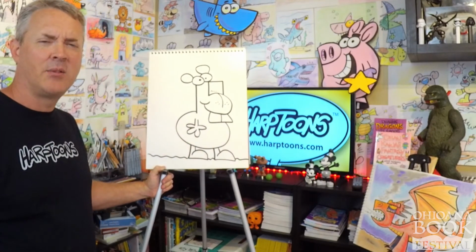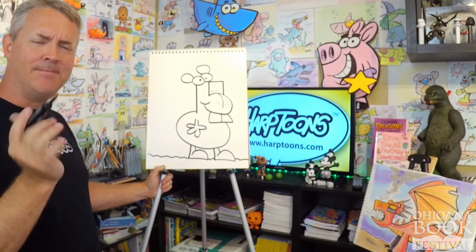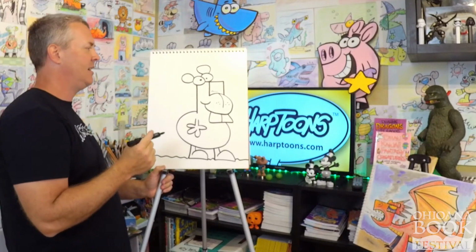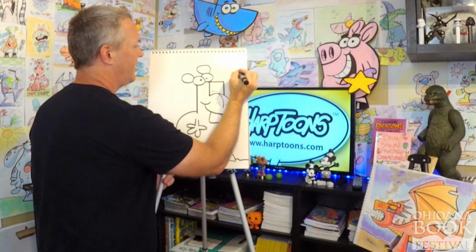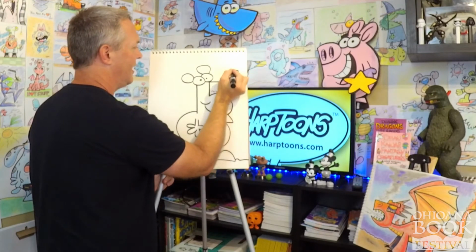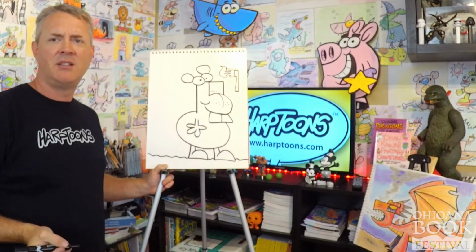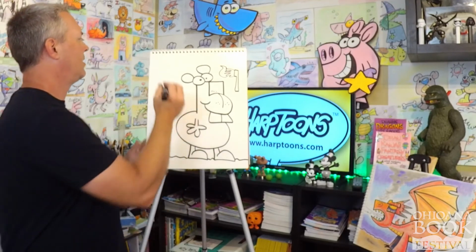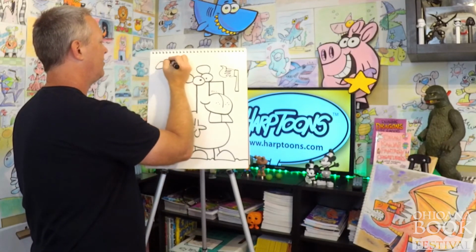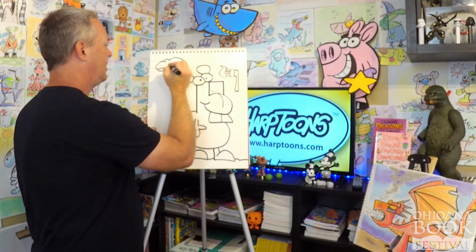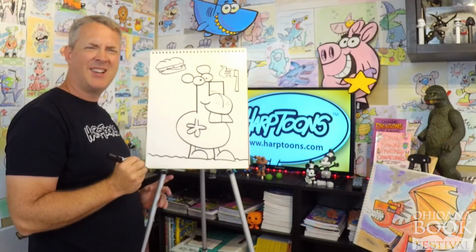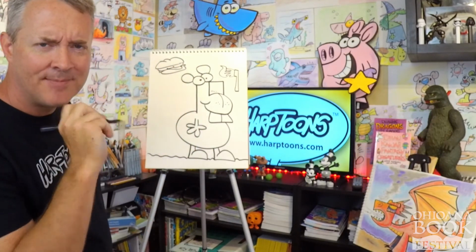What do you think? Wait, you think it's missing something? Oh, that's right. Our squirrel is missing its toothbrush. I knew I'd figure it out. There we go. There's our toothbrush and what? No? What else could our squirrel be missing? Oh, our squirrel's missing its lunch, and it's going to have a hamburger for lunch. There we go. Okay, now we're good. No? What could we be missing?